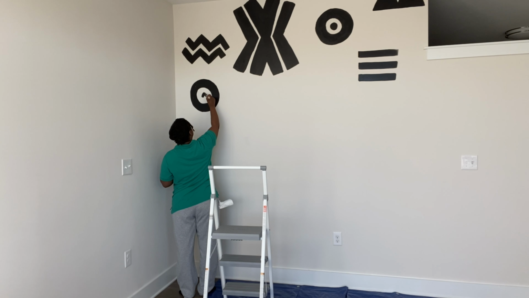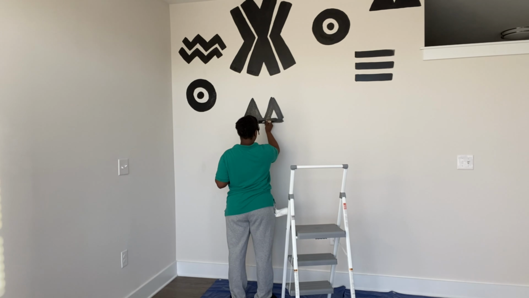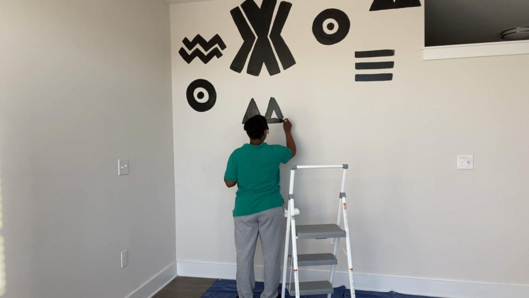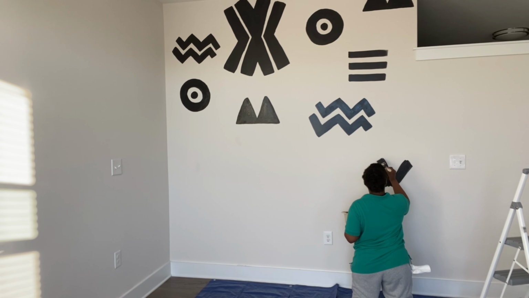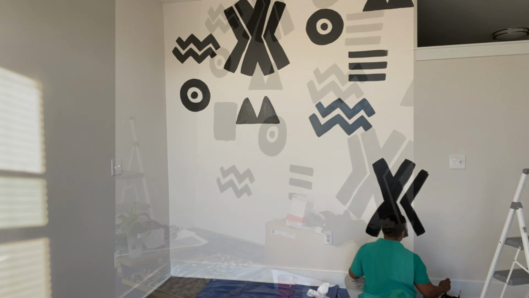So after I changed my plan, I decided that I wanted to have at least 2 of each symbol on the wall. I wanted them to not be perfect, to look a little rudimentary, and sort of give that hand-painted feel. So here we are. As the sun was setting and I was starting to lose light, I decided that I would finish another day. So about 2 weeks later, I did. Here is the completed wall.